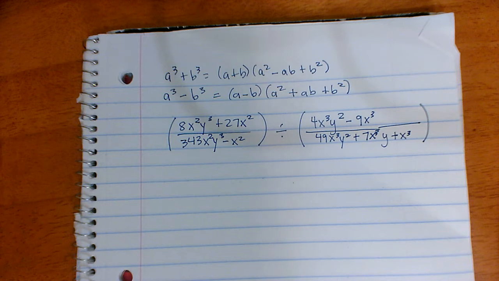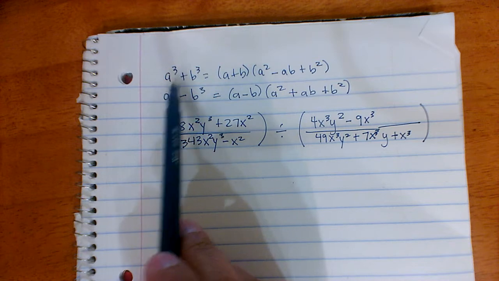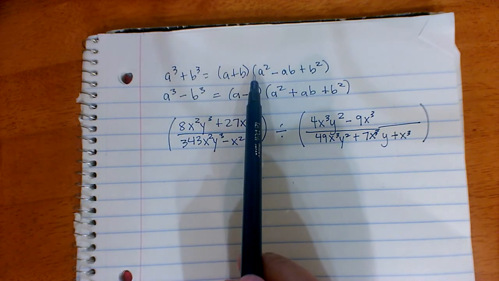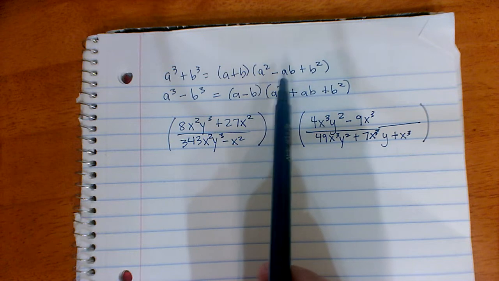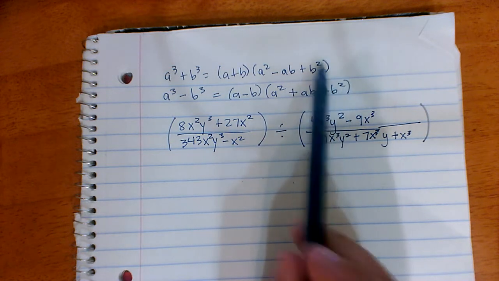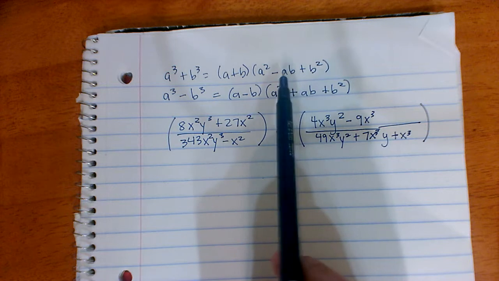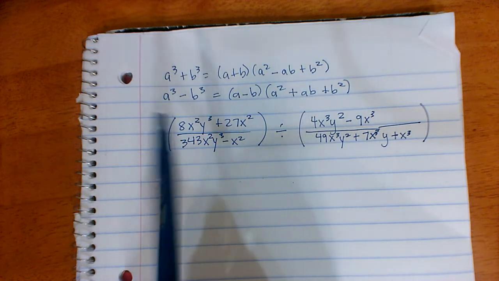When we're talking about special forms, we do have a special form for the sum of cubes or difference of cubes. So if you have a perfect cube plus another perfect cube, it will factor into a plus b times a squared minus ab plus b squared. And this quadratic that it factors into is always prime, so it shouldn't factor any further.